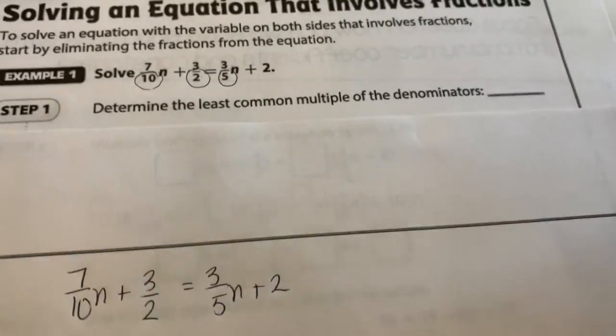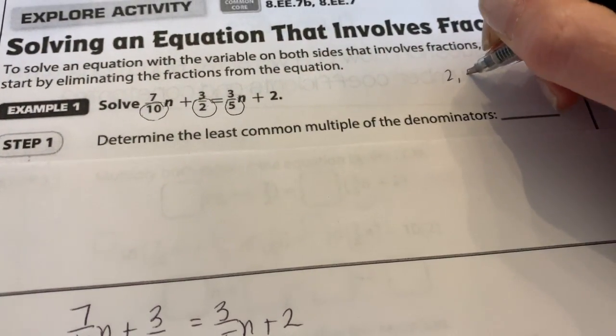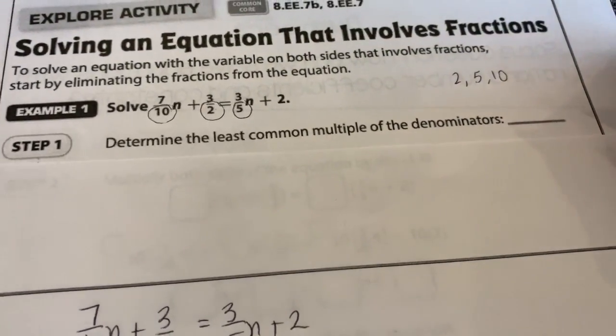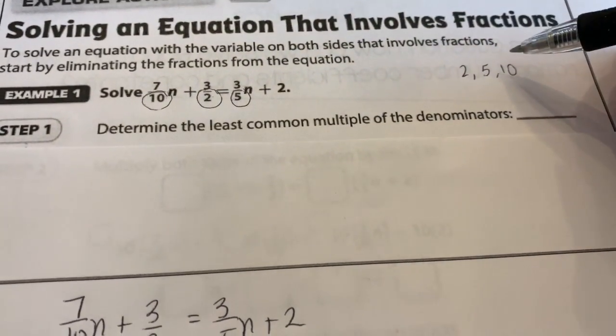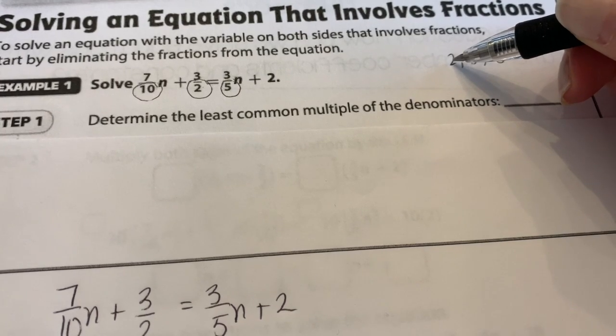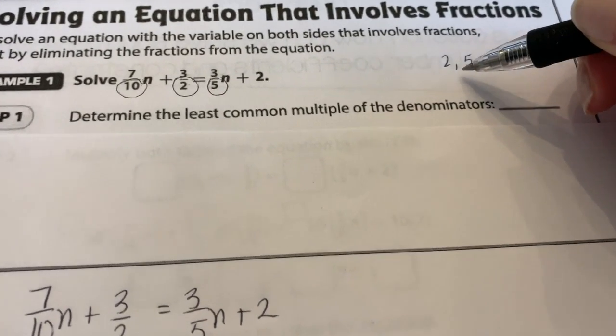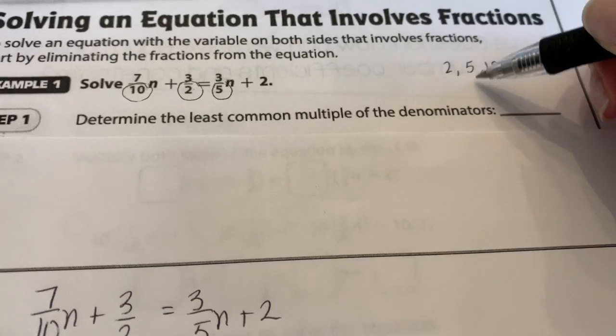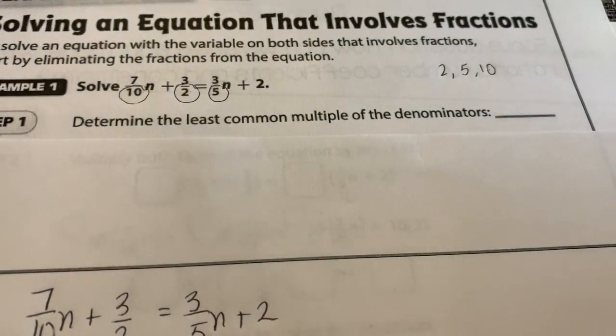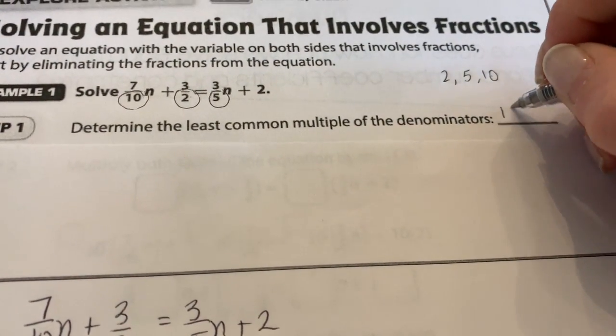So between the numbers 2, 5, and 10, we want to determine the least common multiple. Here it's pretty easy. It's going to be 10, right? Because I know I can get 10 from multiplying by 2, and 10 from multiplying by 5, and 10 from multiplying by 10. So the least common denominator here is 10.